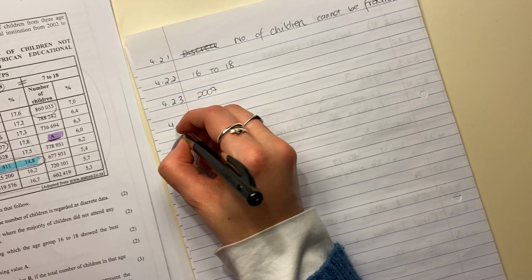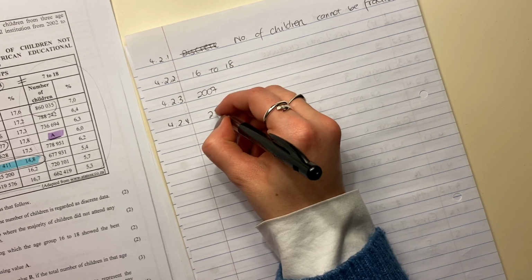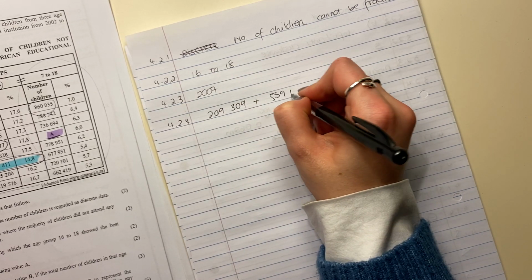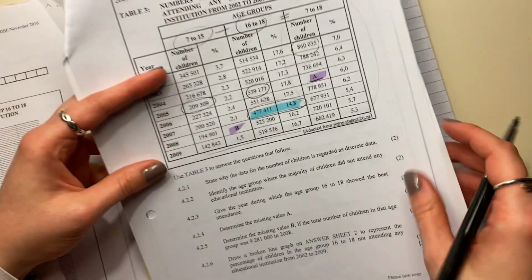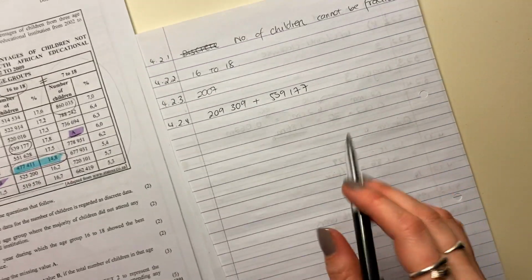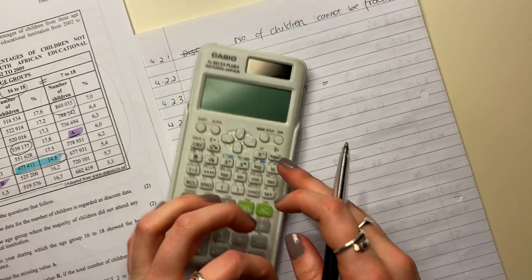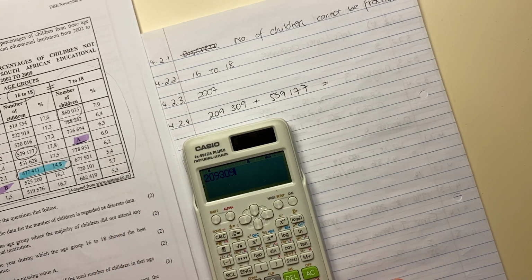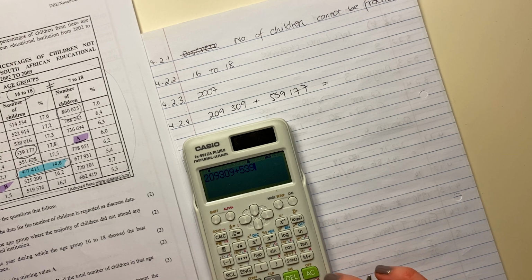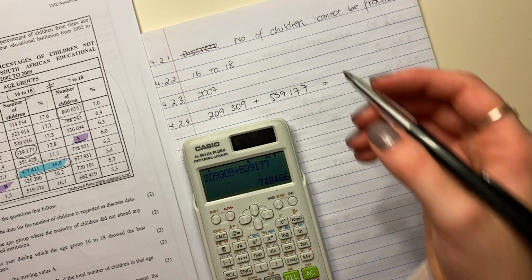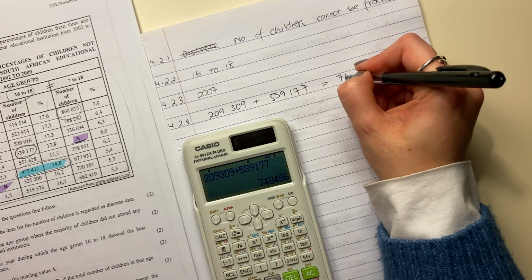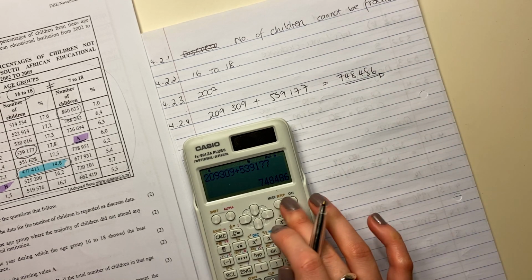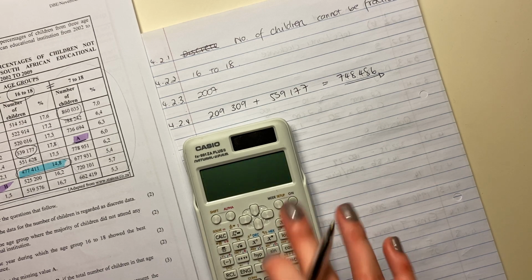So we say 209,309 plus 539,177. You add those two together. The biggest thing here is that you put it into your calculator correctly. It's very easy to do incorrectly. I seem to be a walking hazard when it comes to inputting numbers into my calculator, but there we go. So that is our answer, 748,486. There's your answer. Wonderful, and we are moving on.